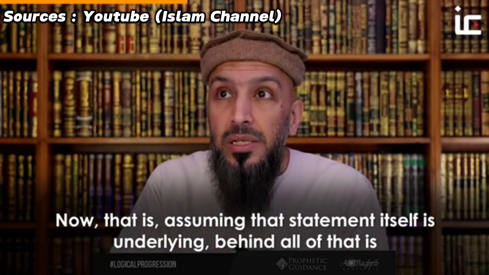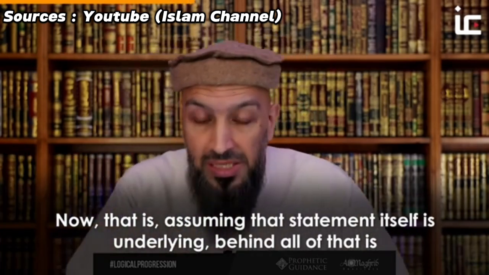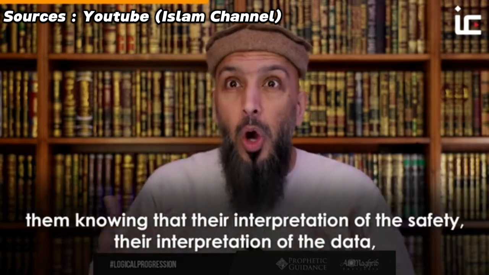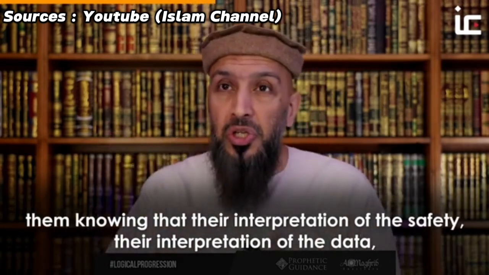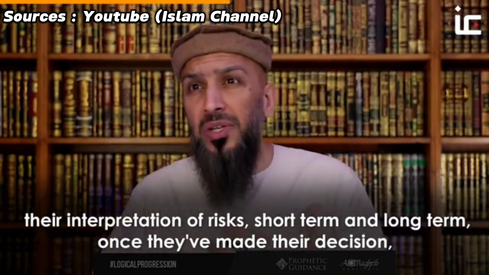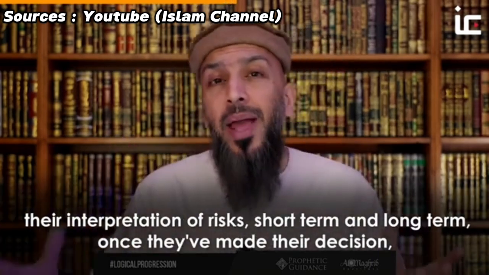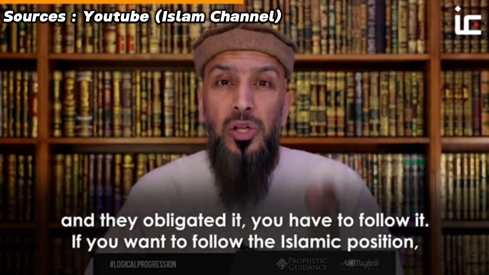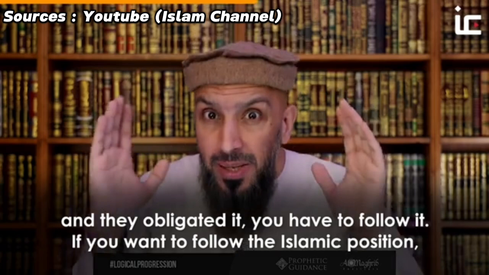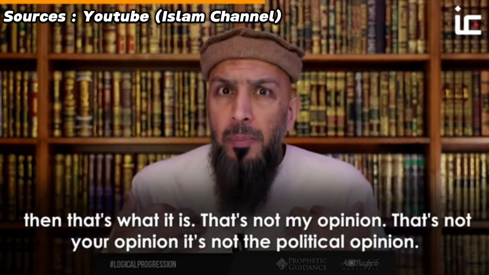Now that is assuming that behind that statement is them knowing their interpretation of the safety, their interpretation of the data, their interpretation of risks, short-term and long-term. Once they've made their decision and they obligate it, you have to follow it. If you want to follow the Islamic position, then that's what it is. That's not my opinion.